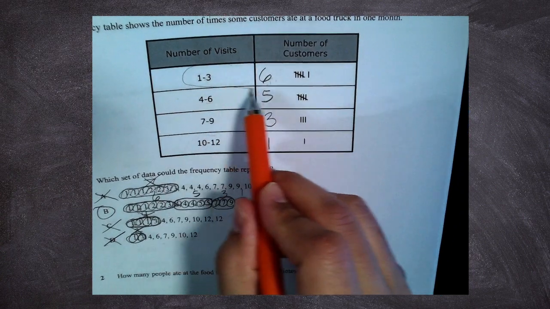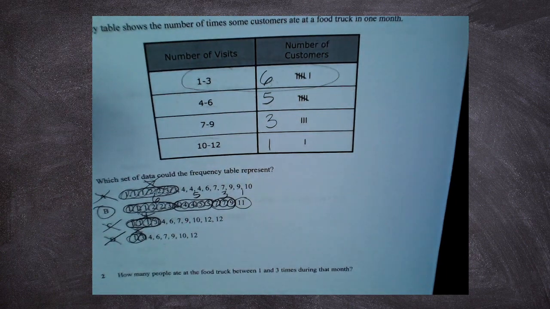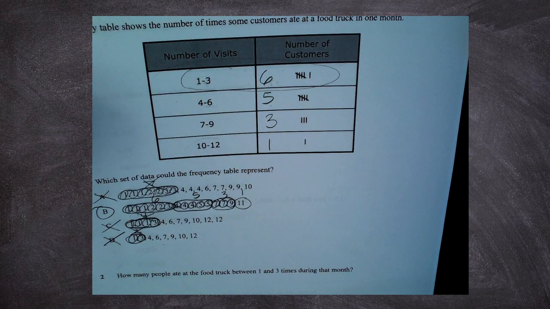Here's my group 1 to 3. How many people were in that group? Bella, how many people were in my group here?